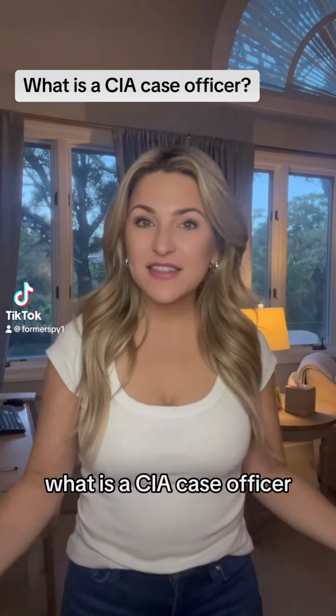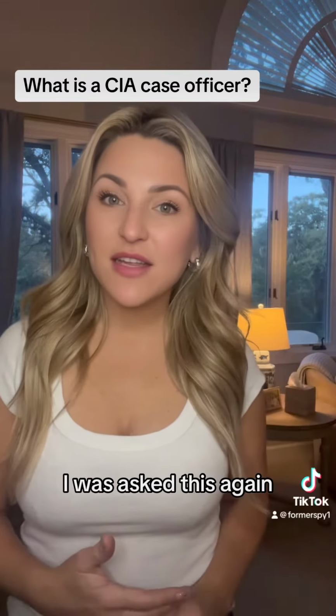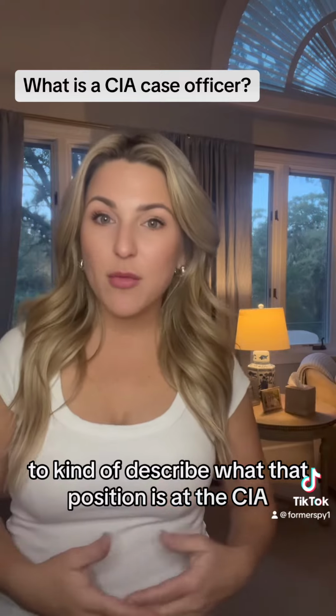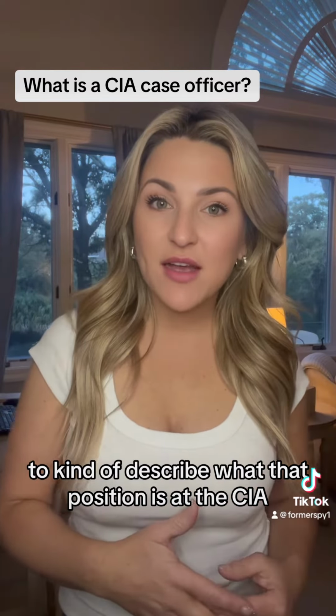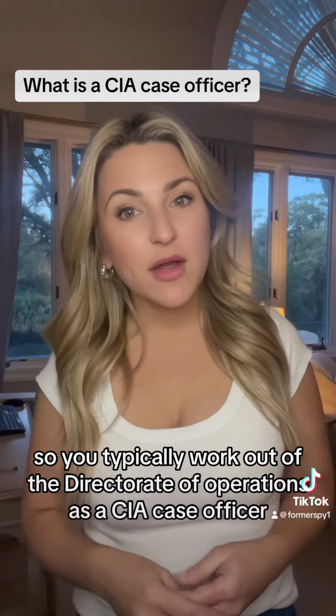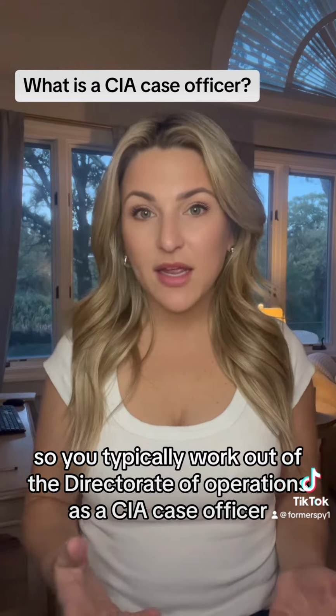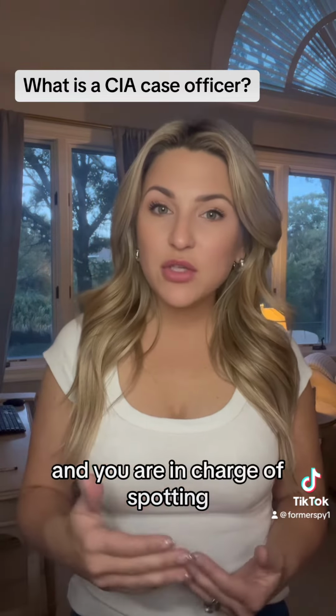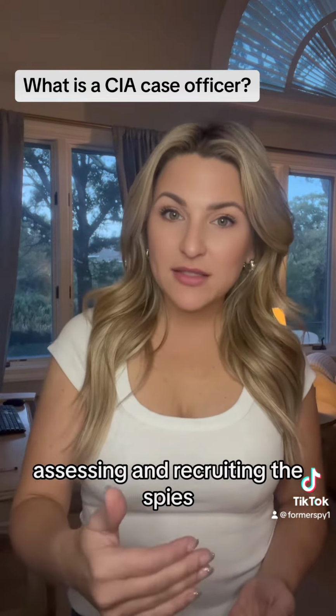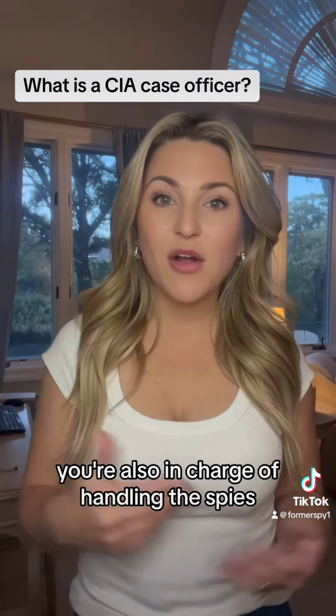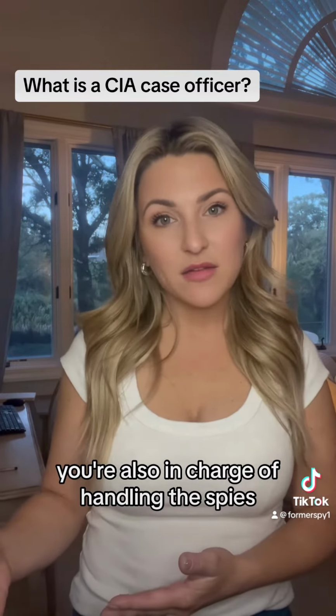What is a CIA case officer? I was asked this again, to kind of describe what that position is at the CIA. So you typically work out of the Directorate of Operations as a CIA case officer, and you're in charge of spotting, assessing, and recruiting the spies. You're also in charge of handling the spies.